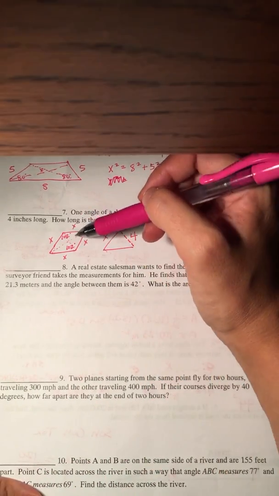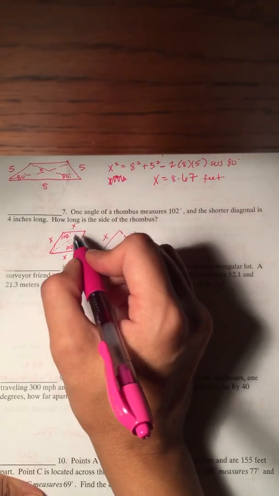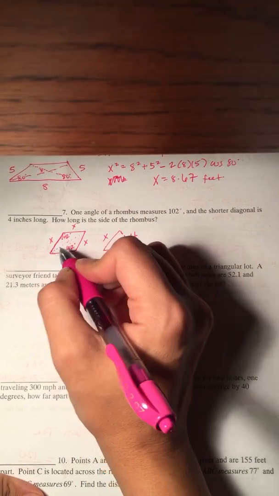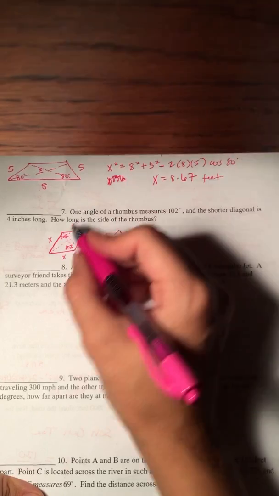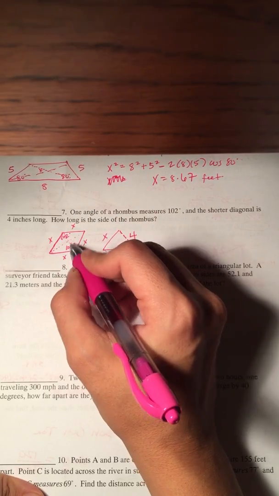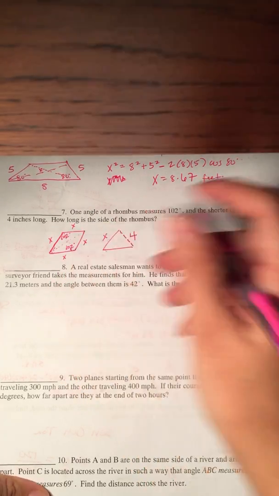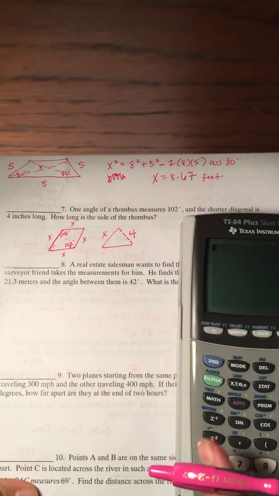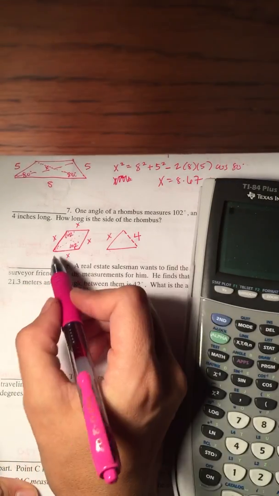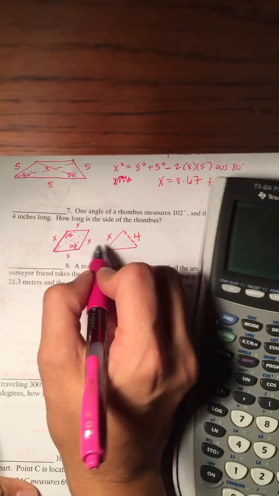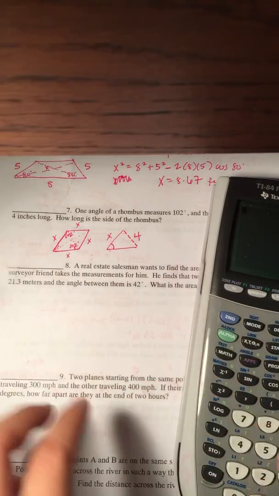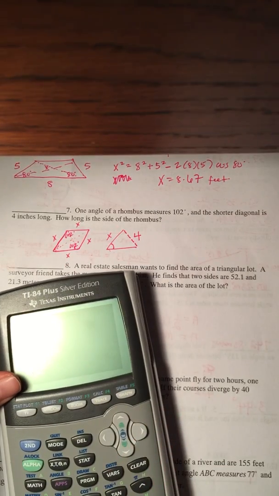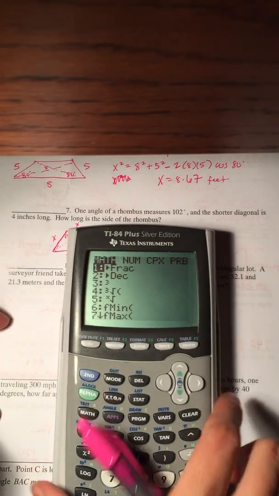Since it is a rhombus, this right here is 102 and this is 102. If y'all remember, the insides of a rhombus have to equal not 180 but 360. So in order to figure out what this corner angle is right here, I'm going to add 102. Can y'all see that?